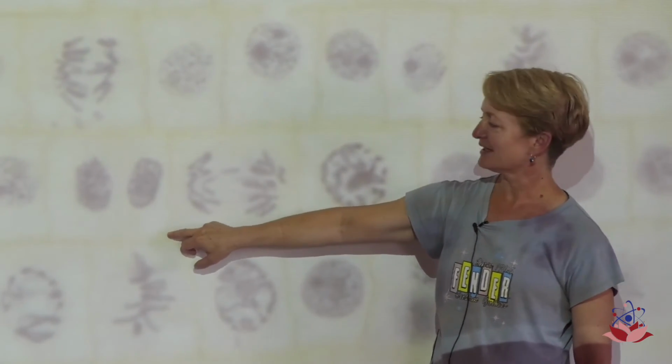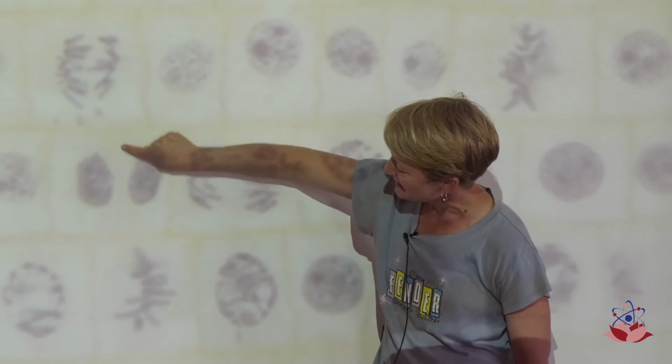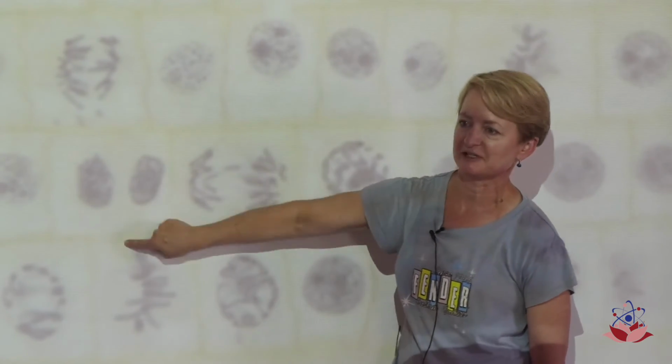Telophase. Yeah, telophase, and we're starting to see cytokinesis, the division of the cytoplasm.